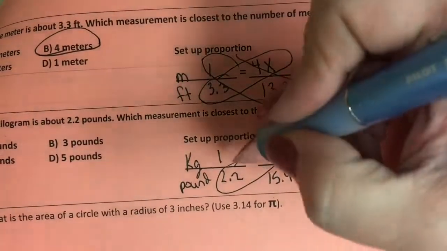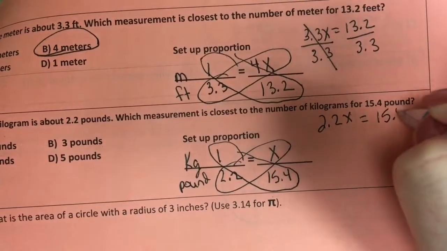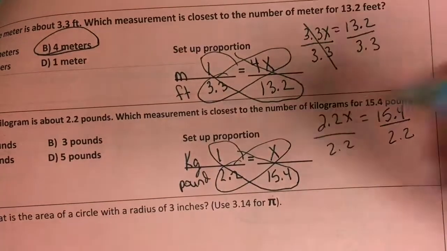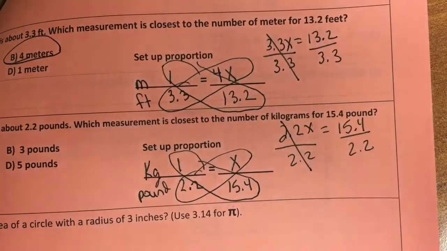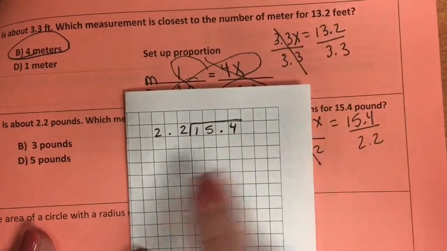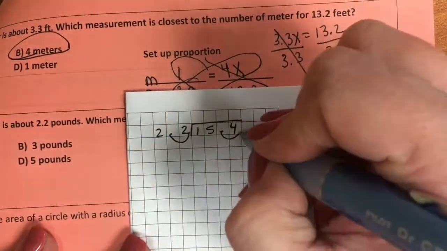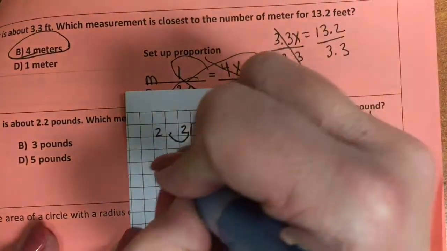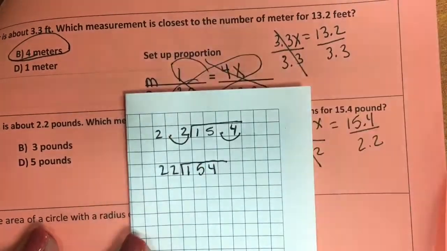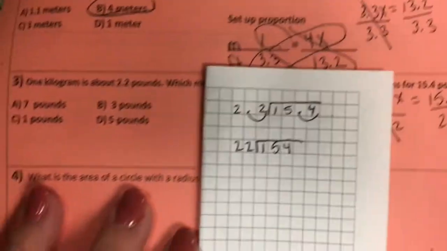2.2x is equal to 1 times 15.4. That's just 15.4. Okay, then I'm going to divide by 2.2. This divides away. So all I have to do is divide this number to get my answer. So I have 15.4 divided by 2.2. I've got to move my decimal over. So this is going to give me the whole number 22 divided into 154. Okay, I don't really know how many times 22 goes into 154, so I'm going to use my answer choices.